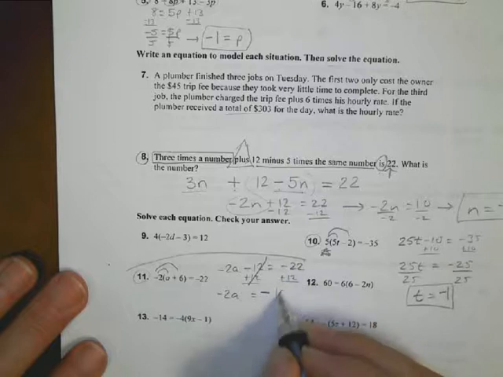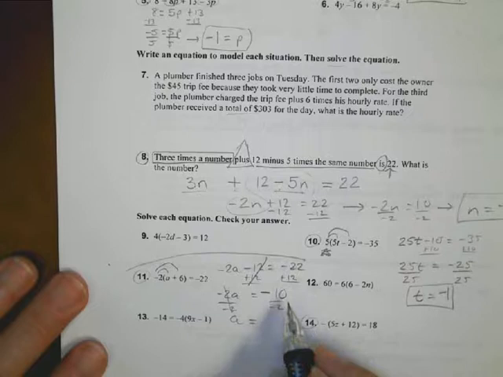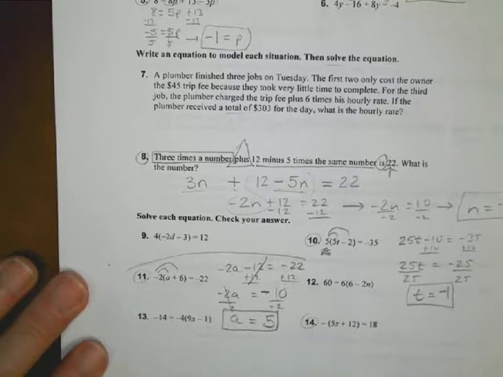which is 10. Now divide both sides by negative 2, divide by negative 2, and a is going to equal, because that becomes 1, 10 divided by 2 is 5, and a negative divided by a negative is a positive, so I just leave it as a equals 5.